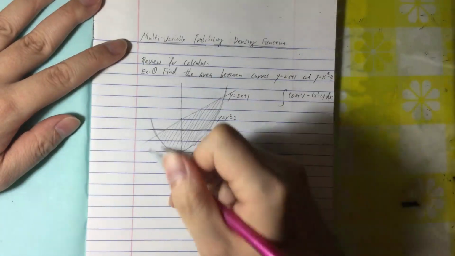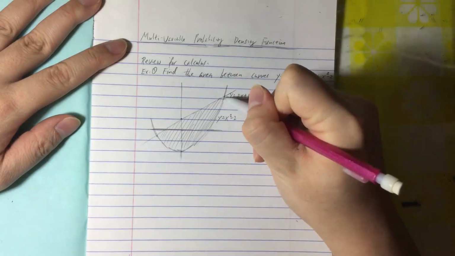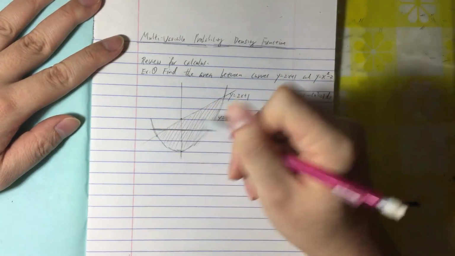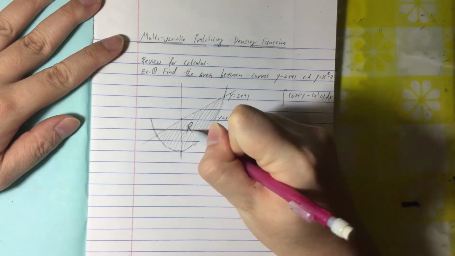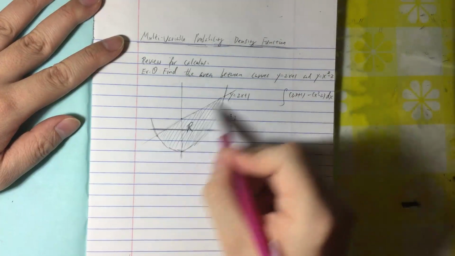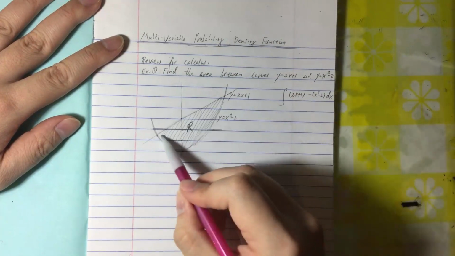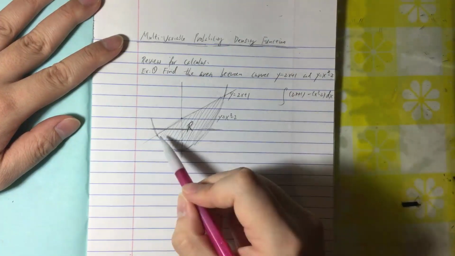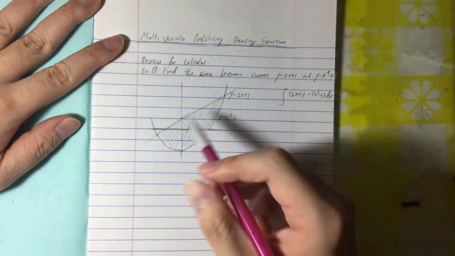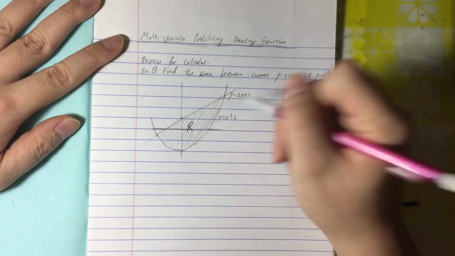Then take the integral from the left endpoint to the right endpoint of the region. This is region R. We're looking for the area of this region. We use upper curve minus lower curve. Here you can see the upper curve is the straight line and the lower curve is a parabola. Take the integral from the left endpoint to the right endpoint.